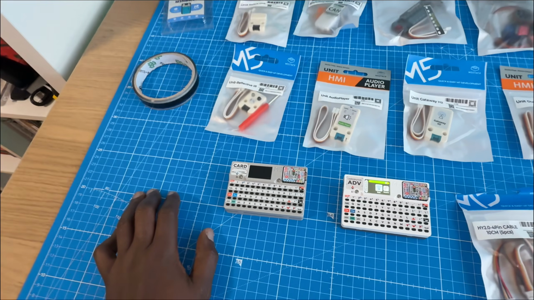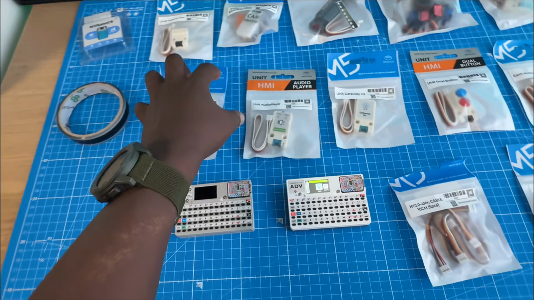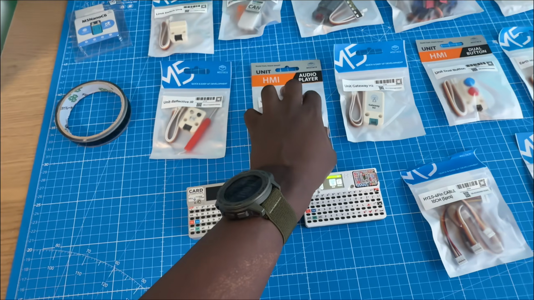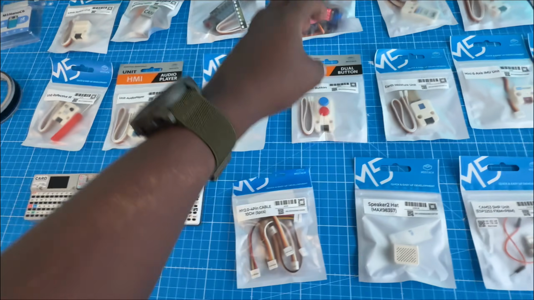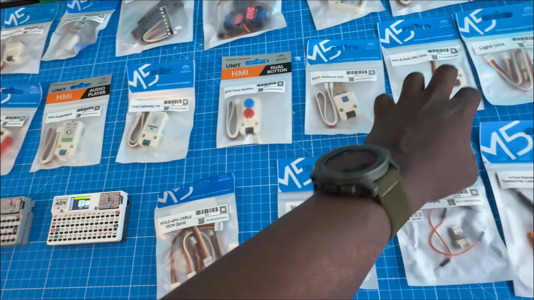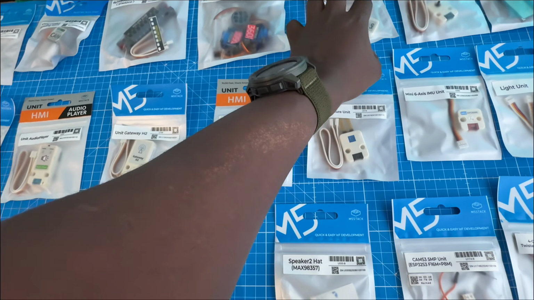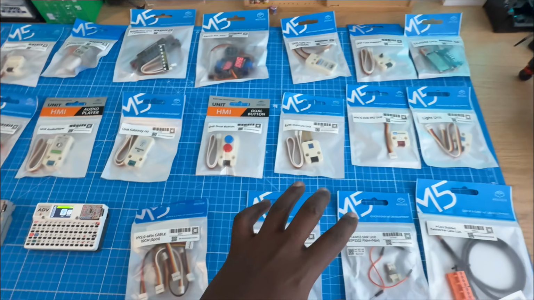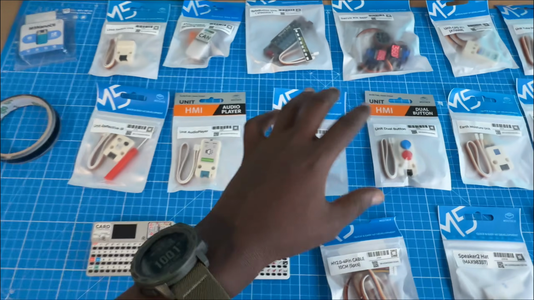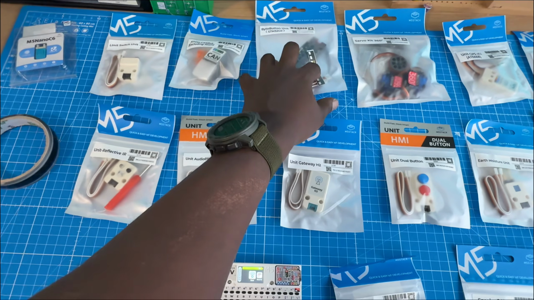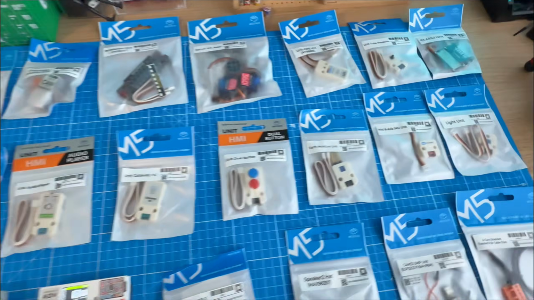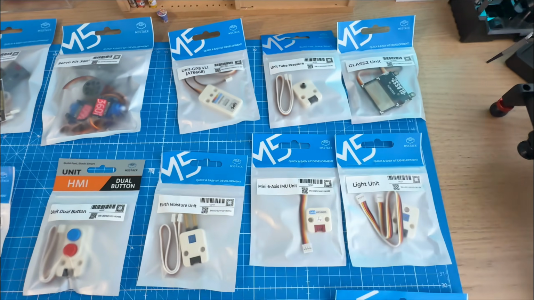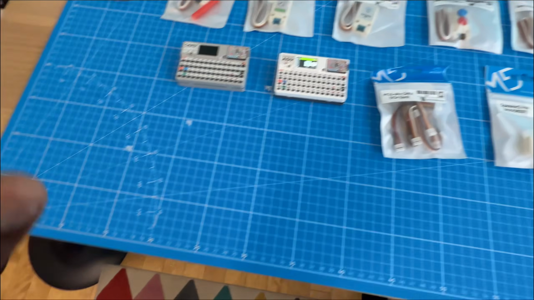Once you have all that set up, the thing that you will require, depending on what you're trying to do, is these units that you add. With these units, you have a dual button, you have earth moisture, you have all these things that you are required to add to your system for it to operate properly, all the way to the servo kits, to the byte button, the glass unit if you need an extra screen, and so forth.